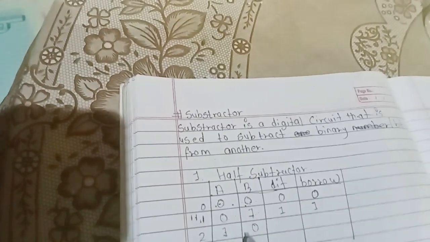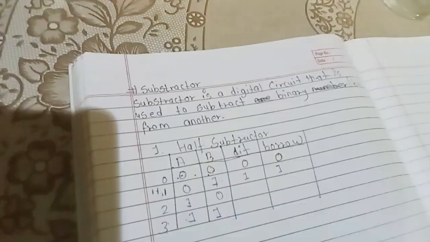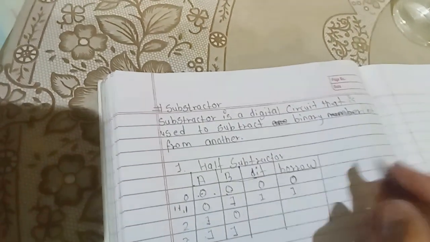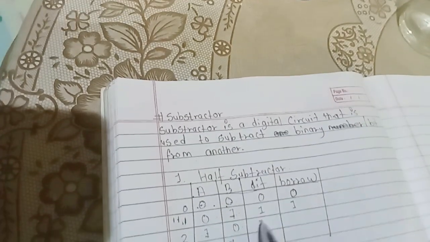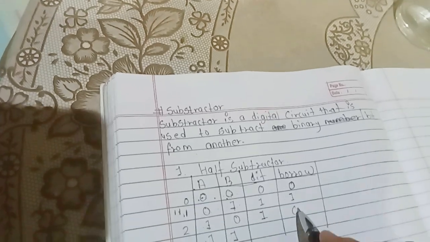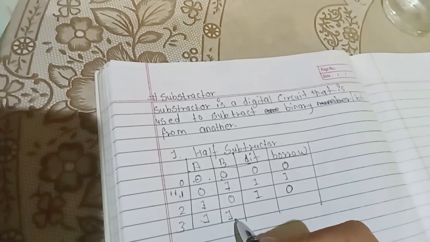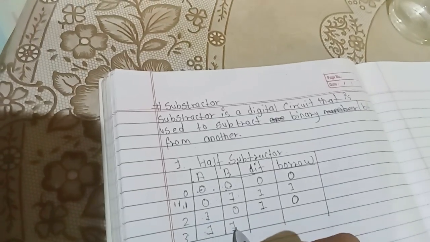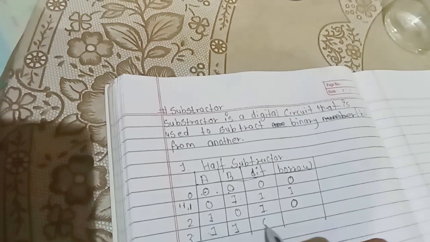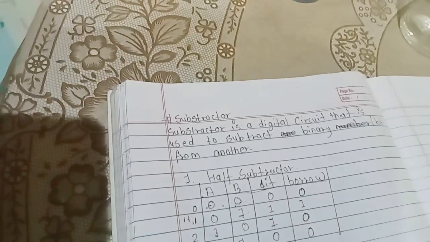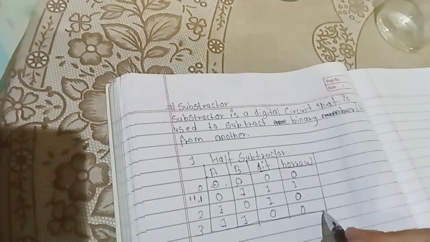So for 1 minus 0, you can easily write difference which is 1, and you don't have to take any borrow. For 1 and 1, 1 minus 1 will be 0, and you don't have to take any borrow.